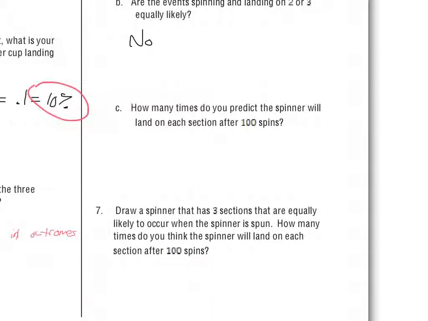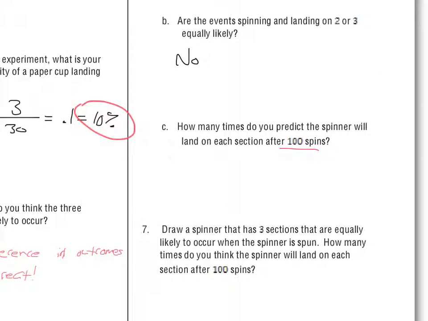So how many times would I predict the spinner will land on each section after 100 spins? Well, this is after 100 spins. We can think about each of them as Q is equal to percent times whole. And we've just come up with some percents there. So we would expect 25% of the time for 1. Q equals 0.25 times 100, which would be 25 times we would expect.